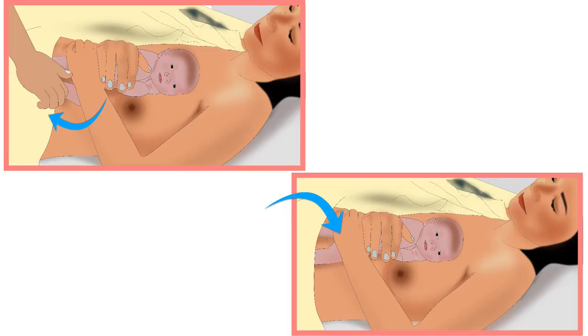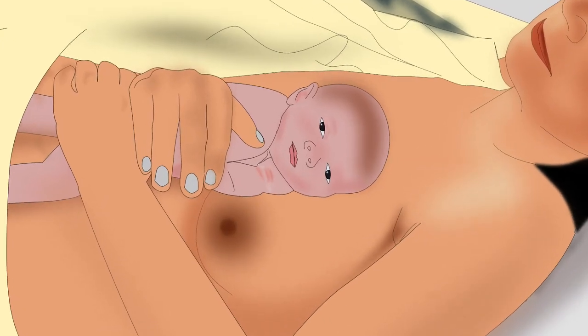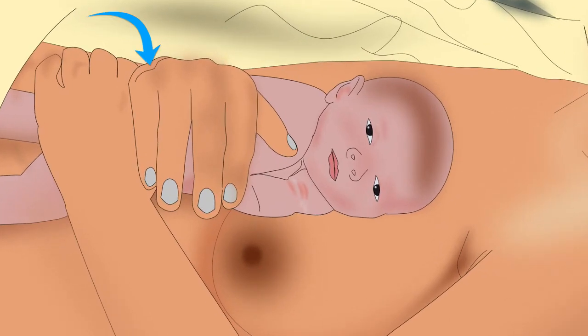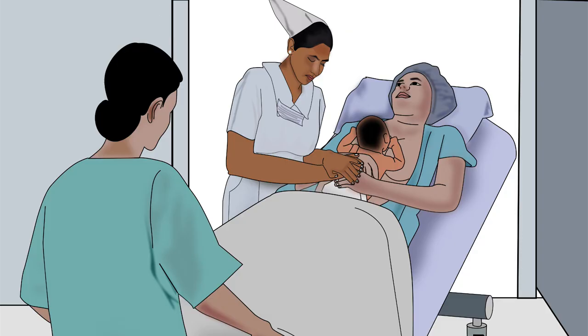The nurse should slowly and gently move the baby's legs to a vertical position. Baby's head should be between the mother's breasts. The mother can cross her arms over her baby. The nurse can place her hands on the top of the mother's hands. This will secure the baby during the mother's transfer to the stretcher.